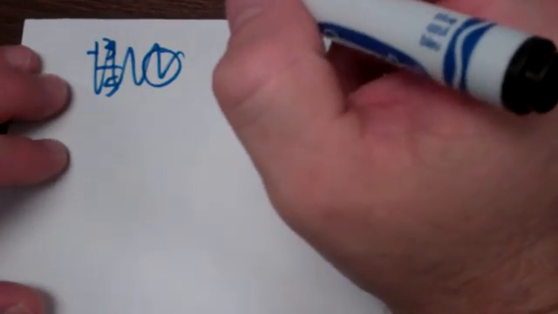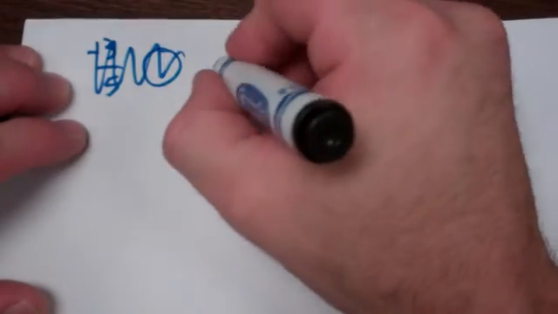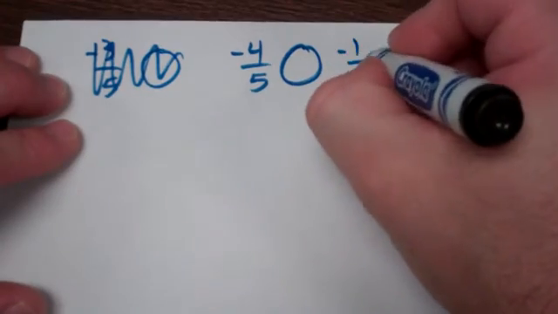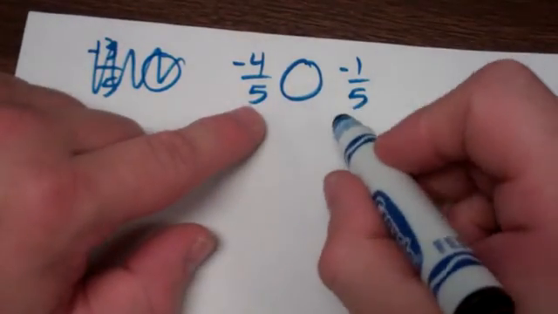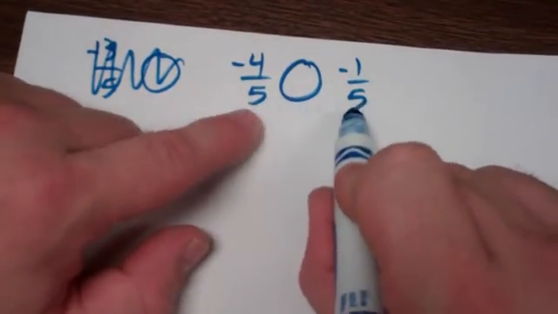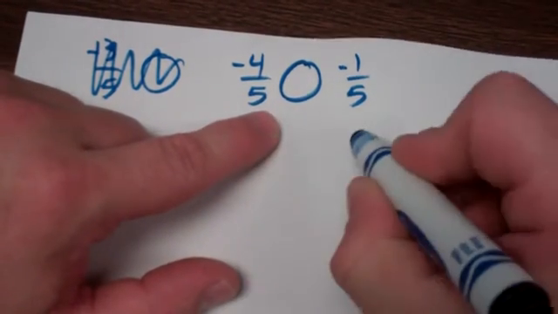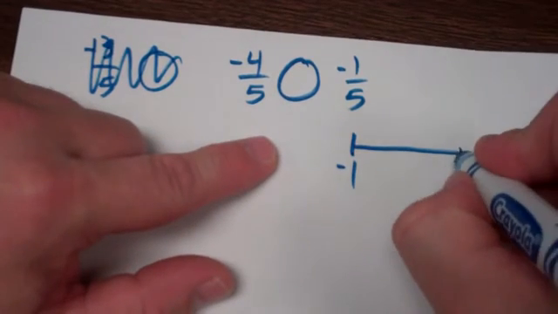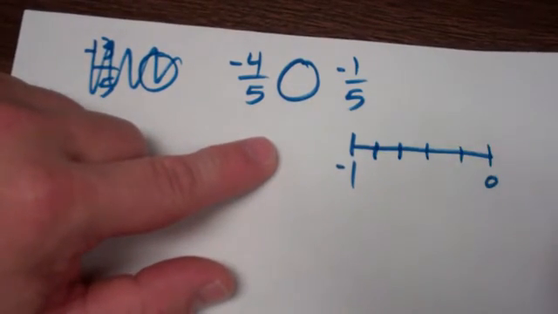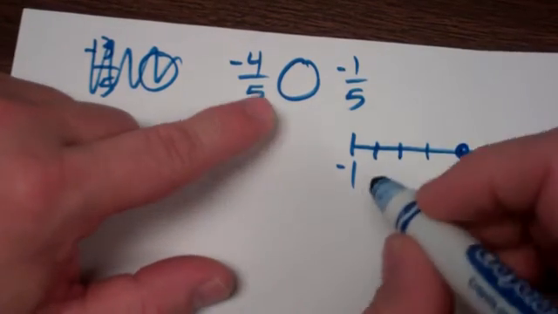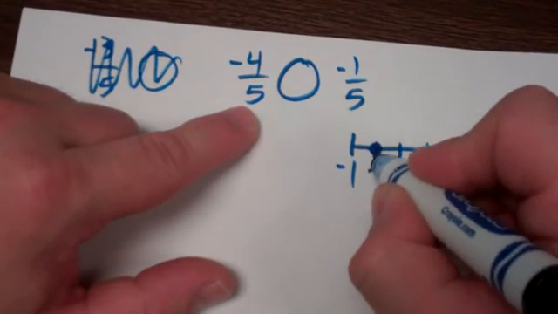Page 274. On 274 it says negative 4/5, and I'm comparing that to negative 1/5. So I'm in the negatives. I'm in a common denominator, which you have to be in to compare fractions anyway. So let me draw a picture of this. If this was 0 and this was negative 1, and I'm in fifths, here would be negative 1/5. Here would be negative 4/5.